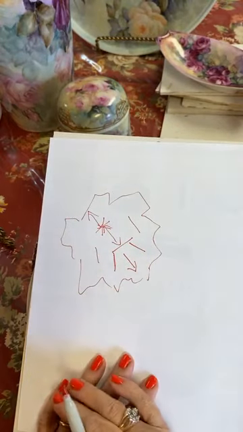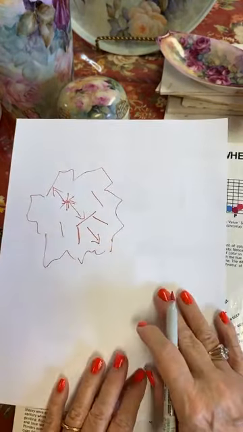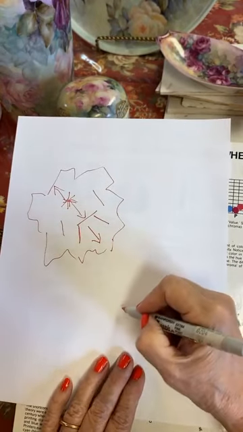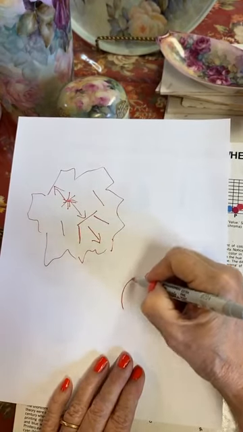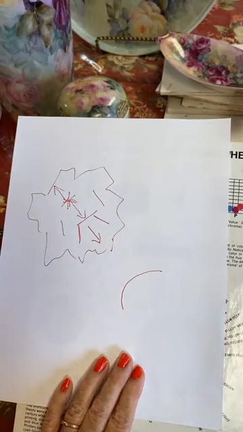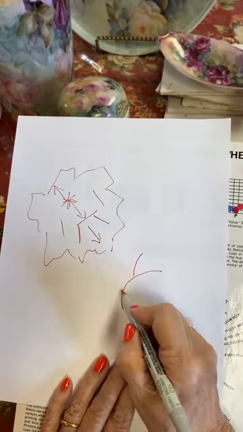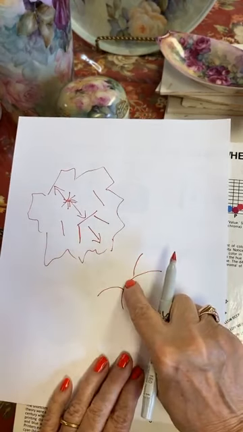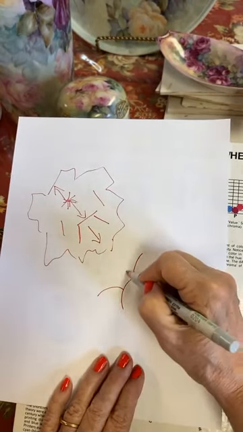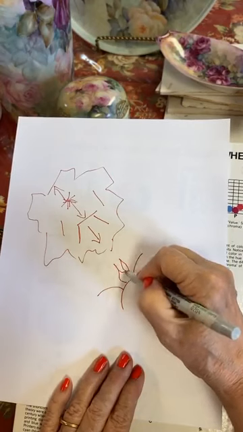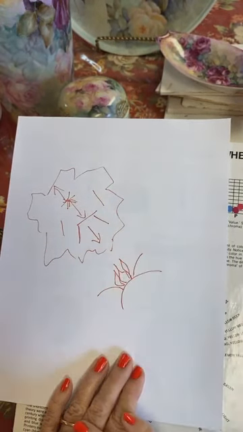One of the things that does change when we're doing a side view, or a rose that's upside down as some people call it, is this. I start with a curve and another curve and another curved line. In these areas, between these, is where the calyx goes.